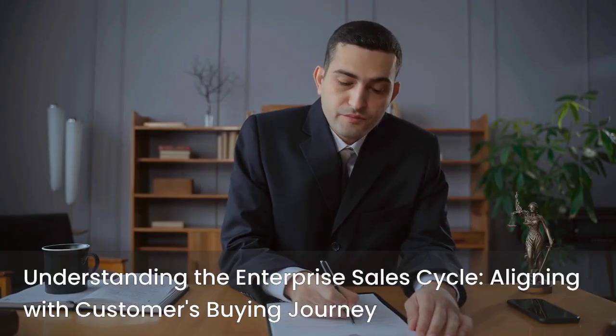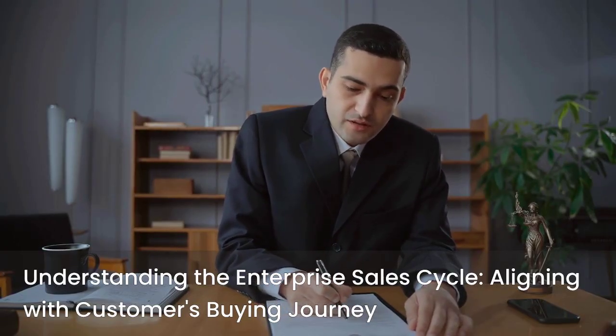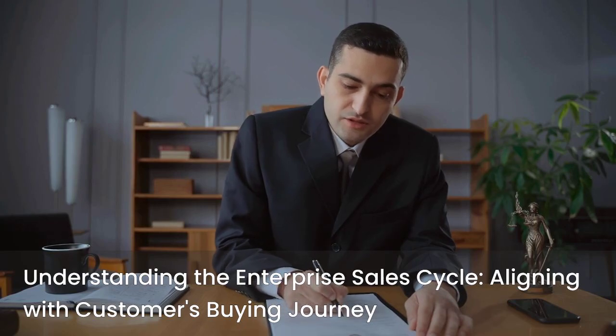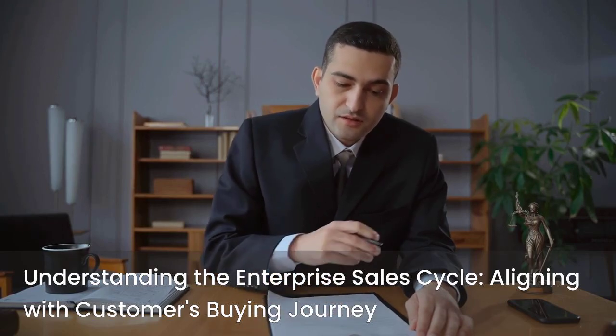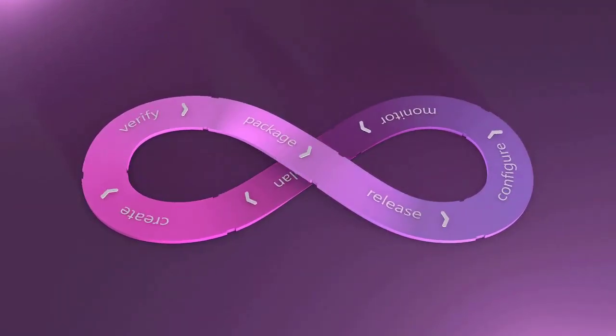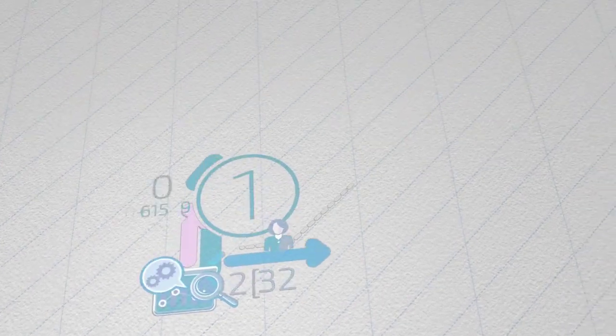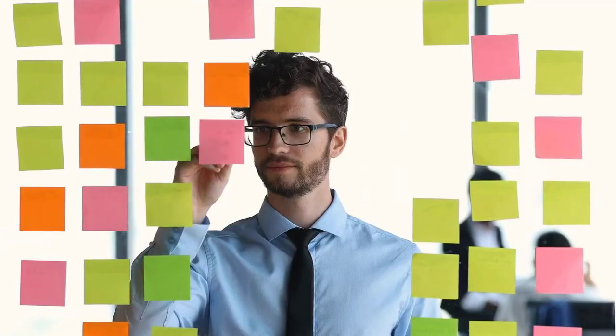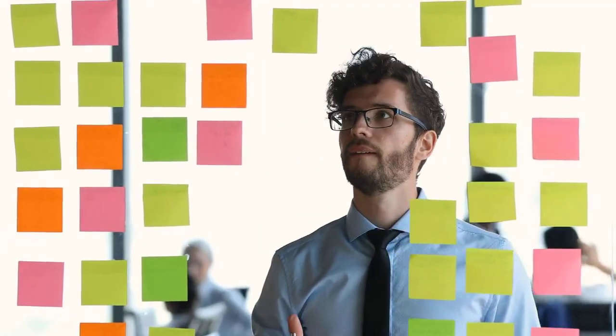Understanding each stage and the typical customer actions required to move forward is key to maintaining momentum and preventing deals from stalling.